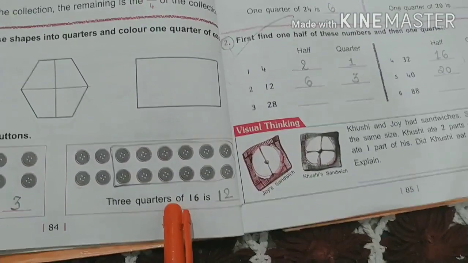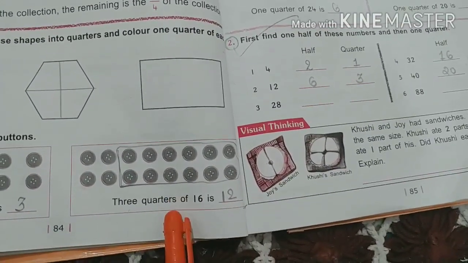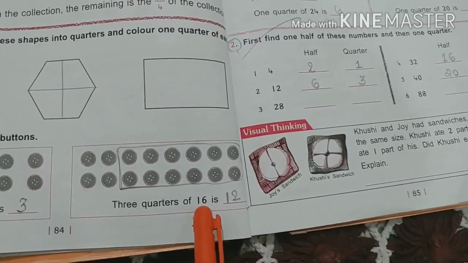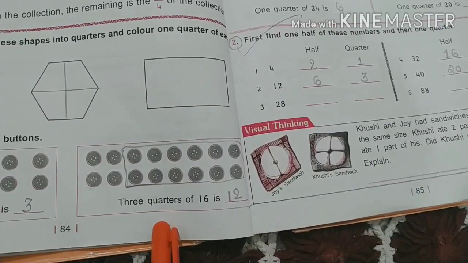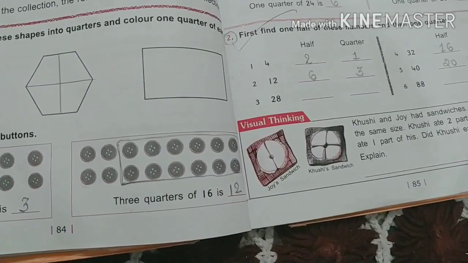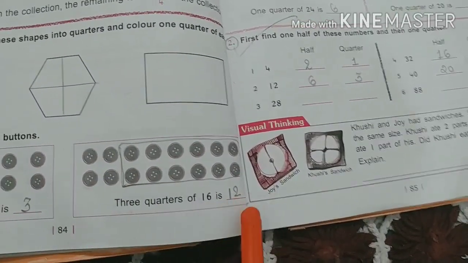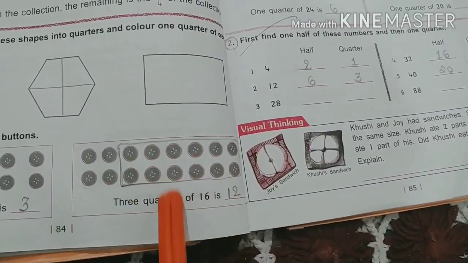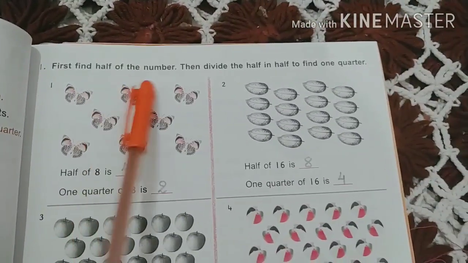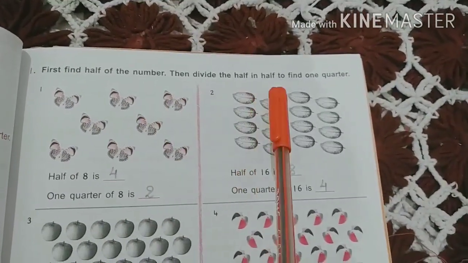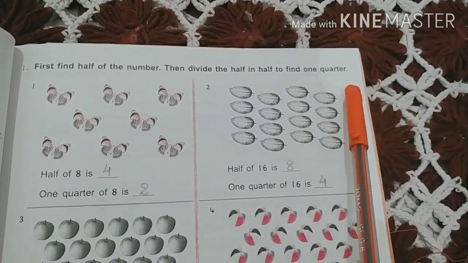First you have to find 1/4 of 16. Quarter of 16 is, first you will find half. 1/2 of 16 is 8 and 1/4 of 16 is 4. Okay, so 1/4 of 16 is 4. That means 3/4 of 16 is 12. So circle any 12 parts. Understood?